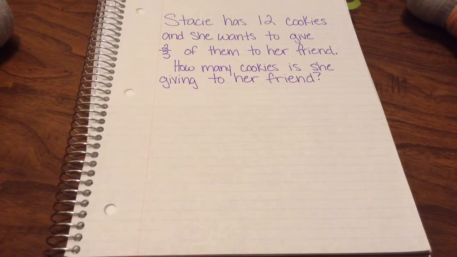Okay, today we are going to be exploring the concept of equivalent fractions. The word problem that we're going to use would be appropriate for 4th or 5th grade students, depending on their level. But the problem reads, Stacy has 12 cookies and she wants to give 2/3 of them to her friend. How many cookies is she giving to her friend?